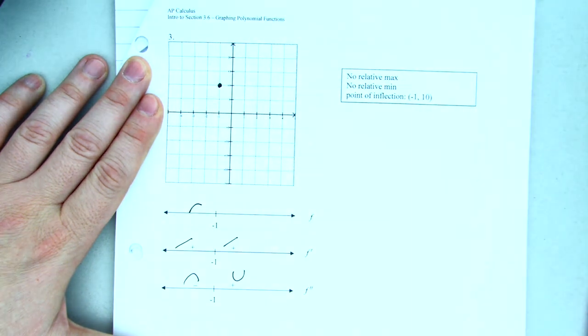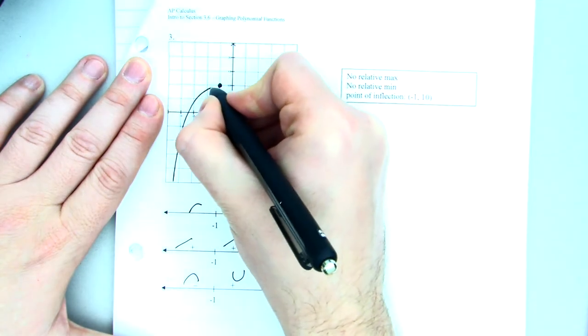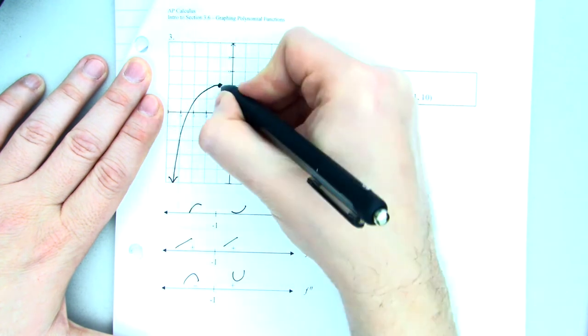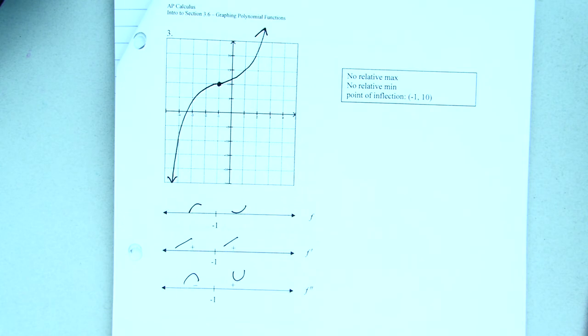I want one of these. I want one of these. I think I'm just going to look like this. And then I'm going to look like that. That's it. Not super exciting.